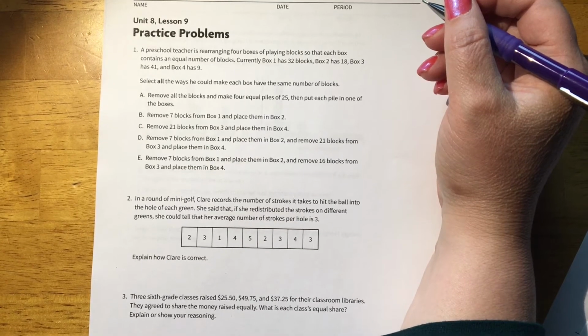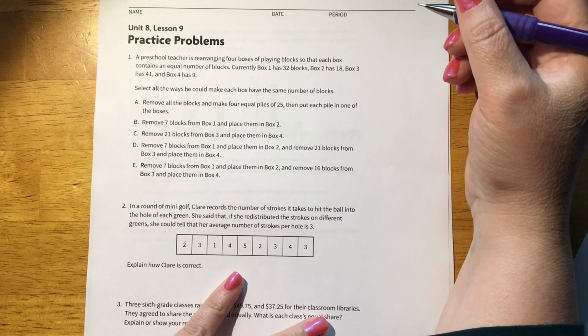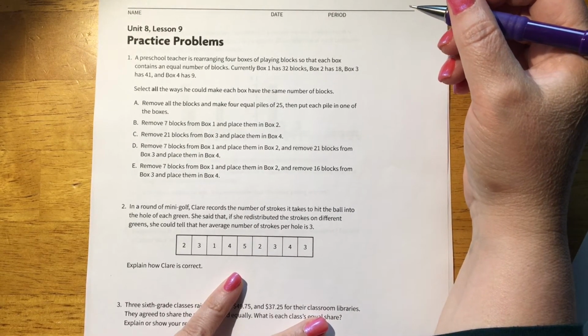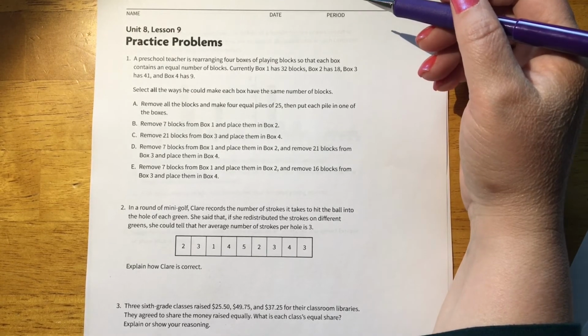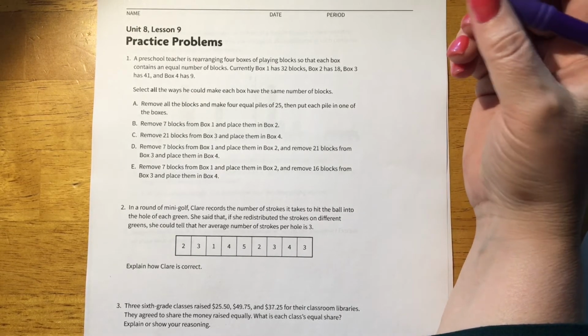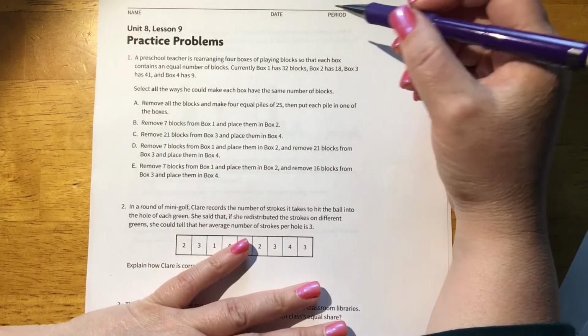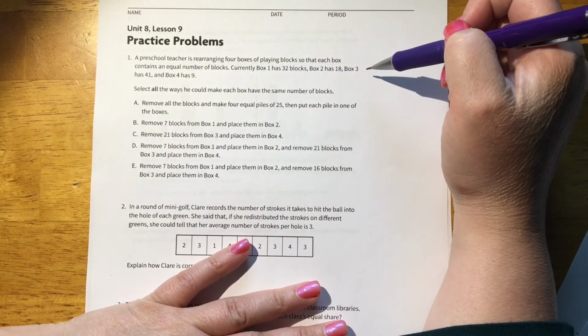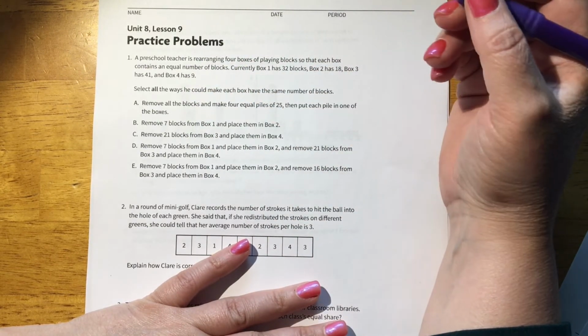All right, let's grade lesson 9's homework, starting with number 1. A preschool teacher is rearranging 4 boxes of playing blocks so that each box contains an equal number of blocks. Currently, box 1 has 32 blocks, box 2 has 18, box 3 has 41, and box 4 has 9. So basically what we're trying to do here is find the mean, right? We need to get an equal number of blocks in each of the 4 boxes. So let's find out how many total blocks we have. We know there are 4 boxes, so we can divide by 4 to get our average or our mean.